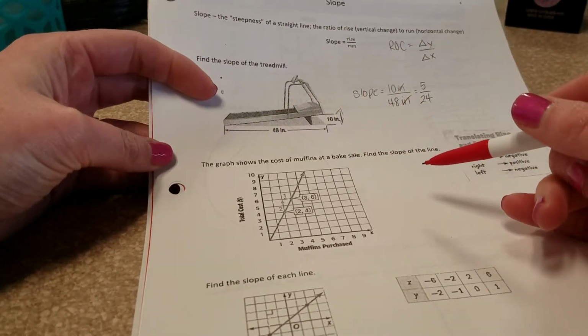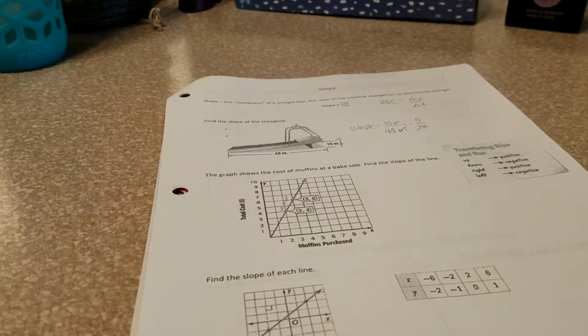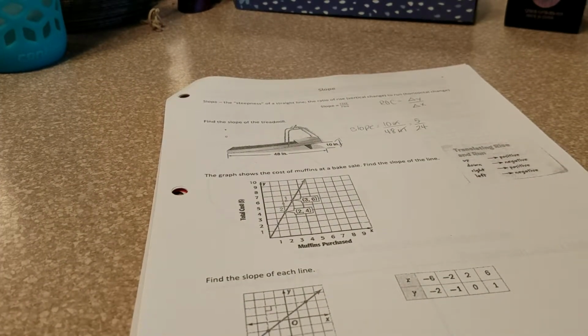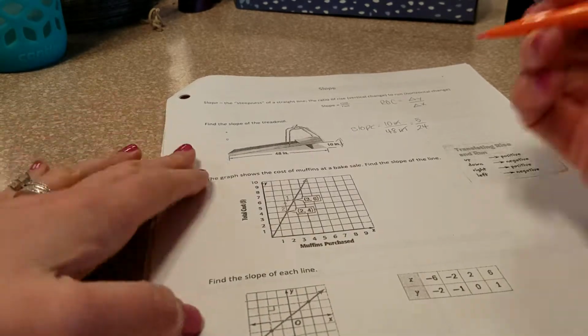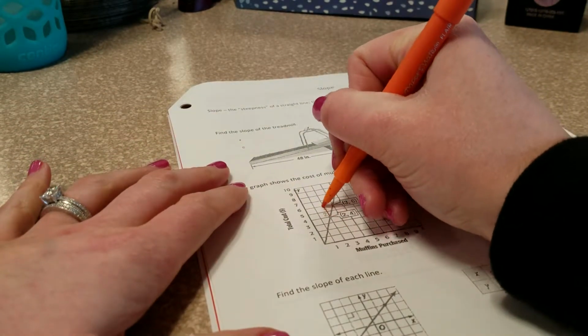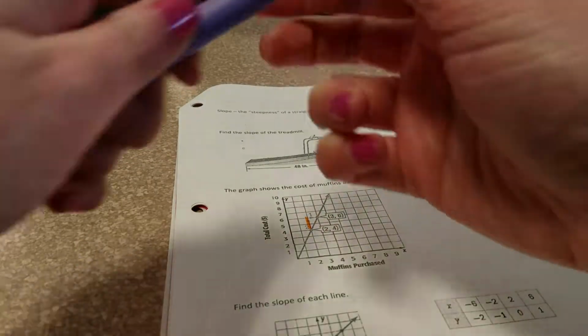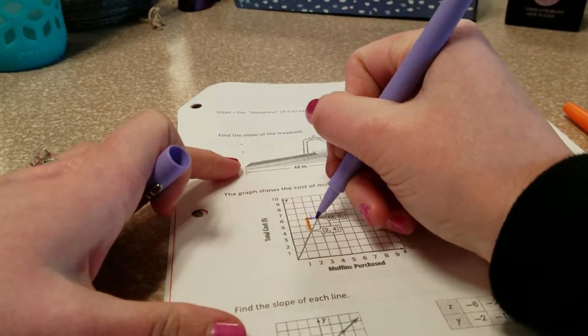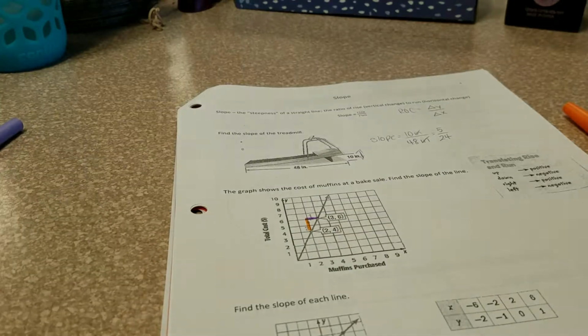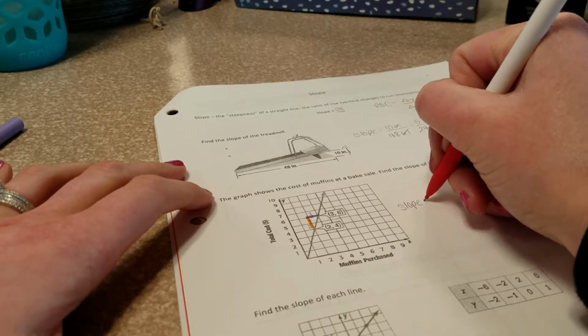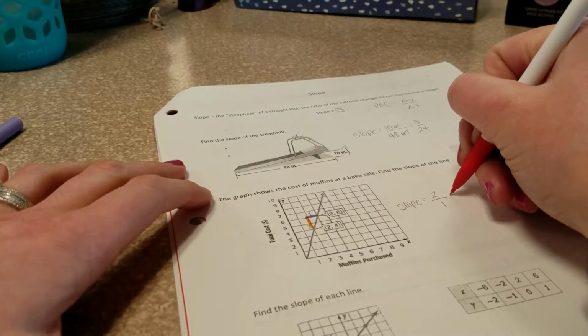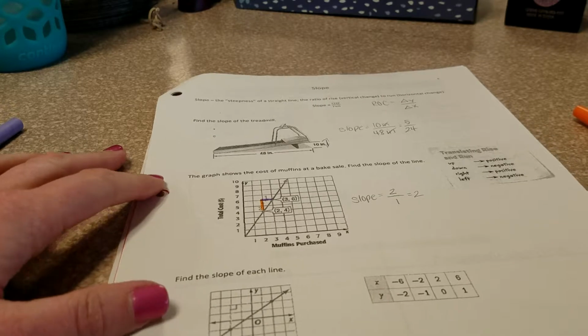So the graph shows the cost of muffins at a bake sale. Find the slope of the line. So what you're going to do here is look for rise over run as well, just based on the line. To demonstrate this, I'm going to use 2 colors for you here. If you look from going left to right on the line, to go from here to here, we have to rise 2, and then we have to run 1. Notice that we are moving up and to the right. Those are both positive moves. So our slope here is a rise of 2, a run of 1. Our slope is just 2.